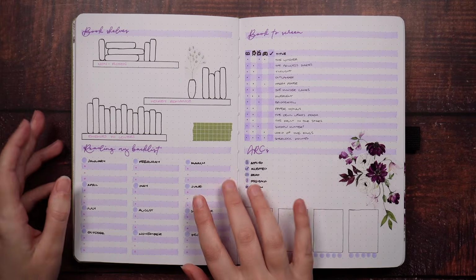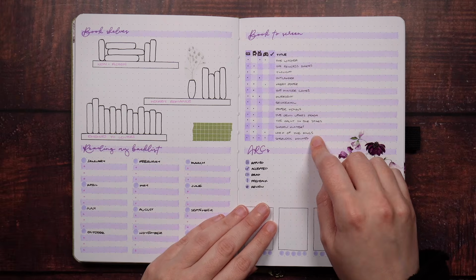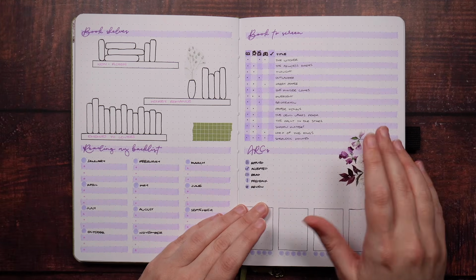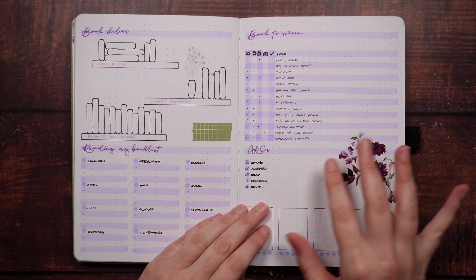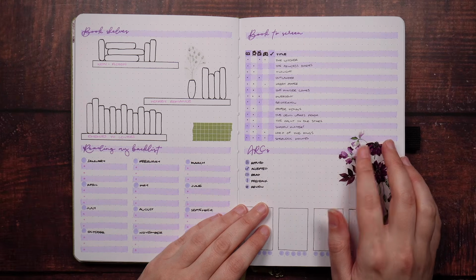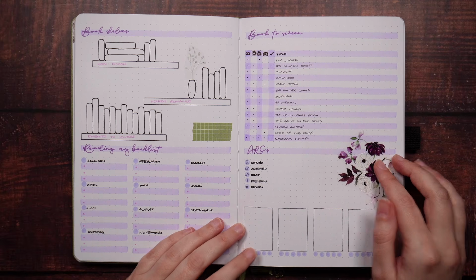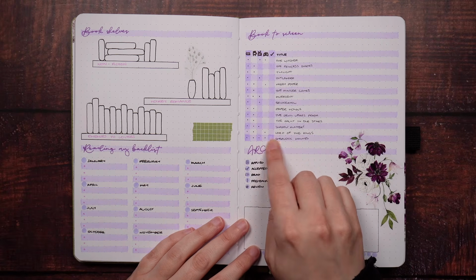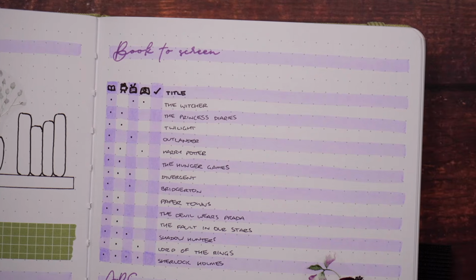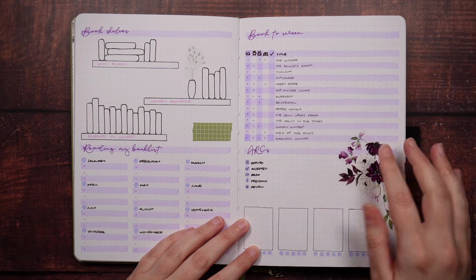But another style of TBR is a book to screen log. In this one, you write out all of the books that you want to read, but in particular the ones that have some kind of other media associated with them, some audio-visual type thing, so whether that be a movie or a TV show or a game, just as a way to kind of further immerse yourself in that world. I've set this one up so that we have a column for each of the different types of media, so books, movies, TV shows, games, and then also a column to check off when you've completed everything for that book or series.